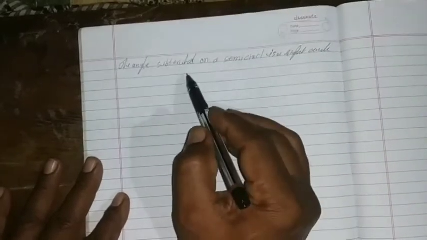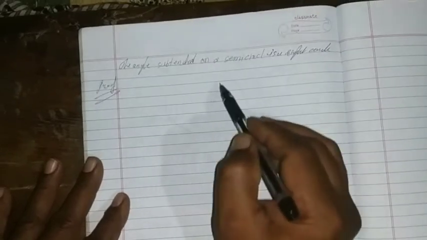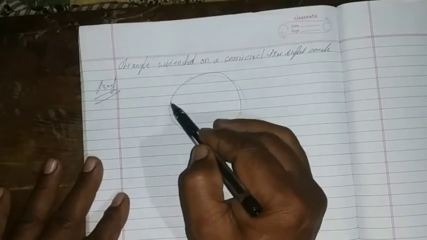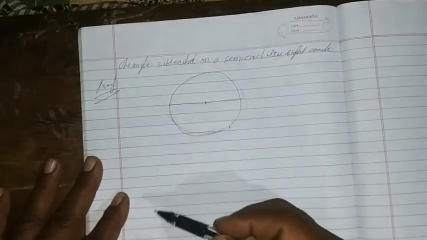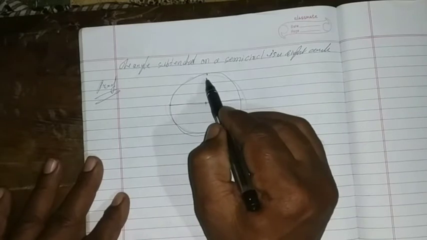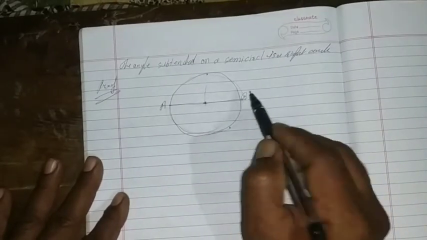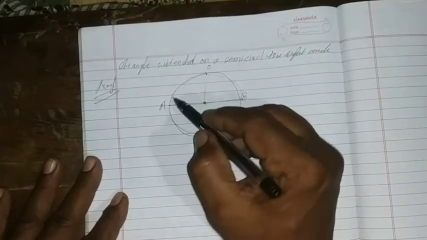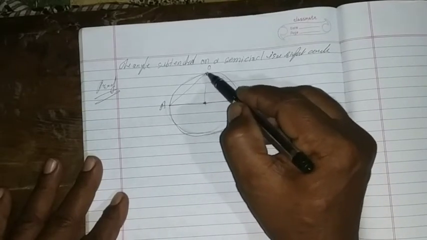Circle काढावं लागेल आपल्याला. Proof. Circle काढला. Semicircle घ्यायचं आहे. This is the center. These are diagonals, endpoints of the diagonals AB. Join this. We have to take any point on the circle C. Join this and this.